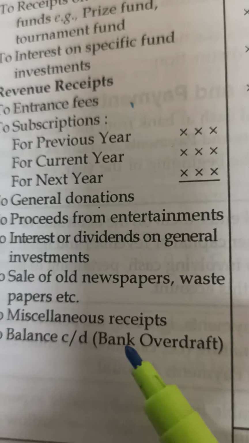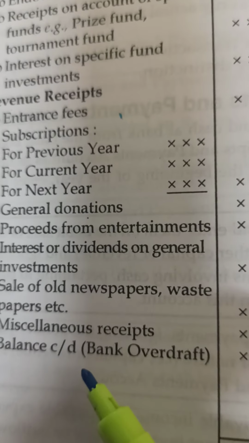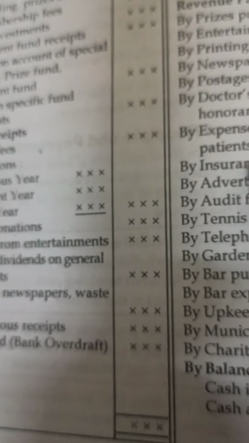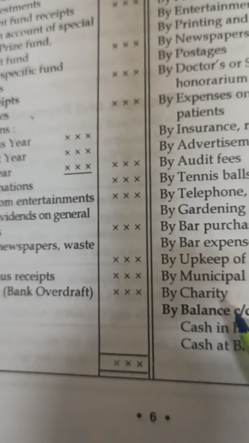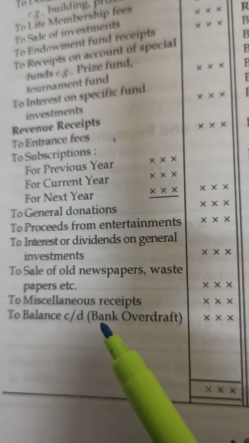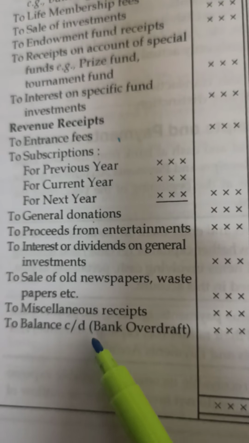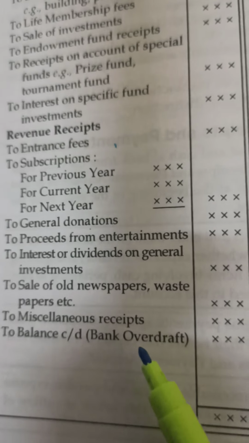And then in case the balancing figure comes this side, it will be called bank overdraft, because that shows the excess or surplus of payments over the receipts. That is why the balancing figure is here. So that is bank overdraft.